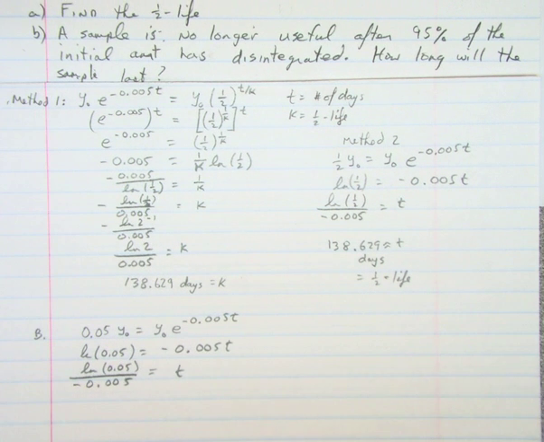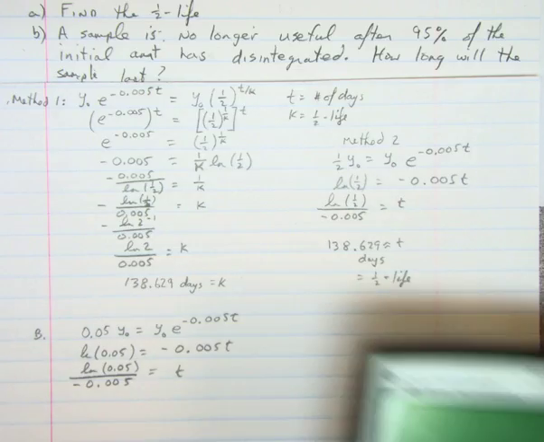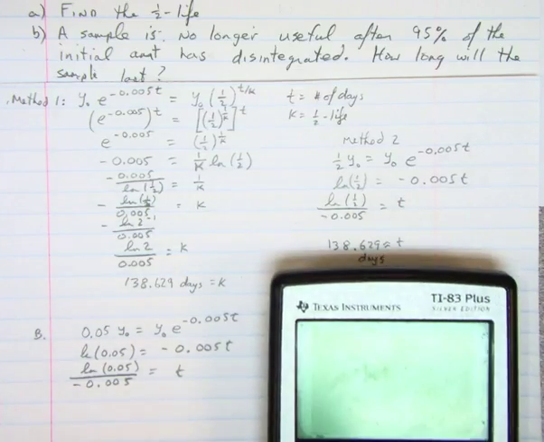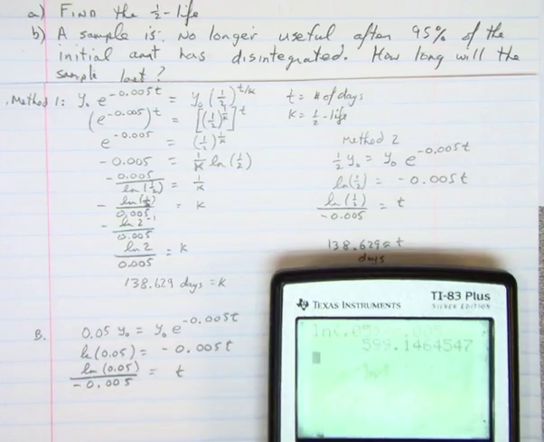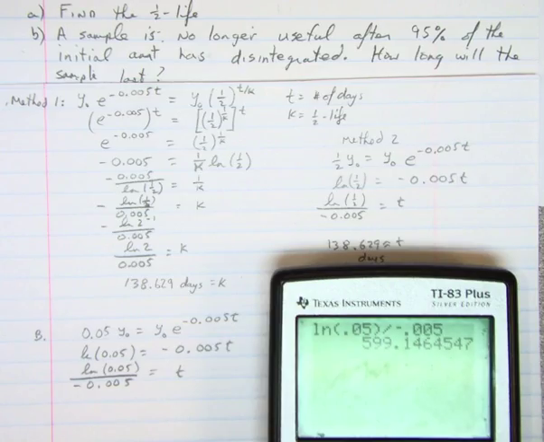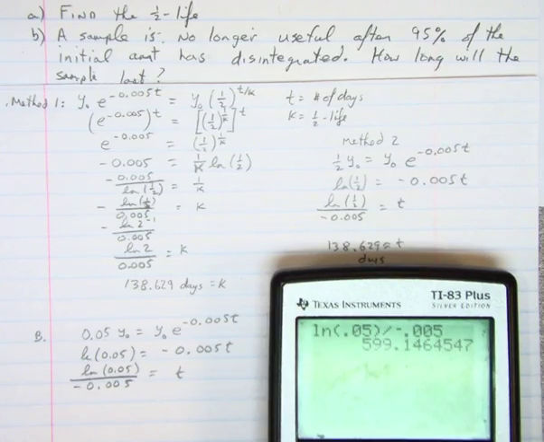Let's do this on our calculator. We'll have ln of 0.05 closed divided by negative 0.005. And we get 599.146.